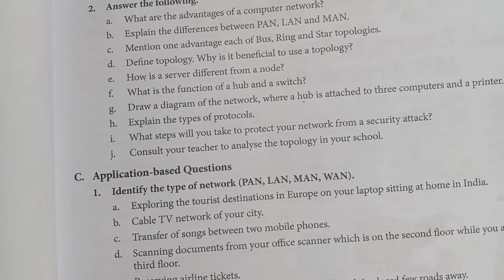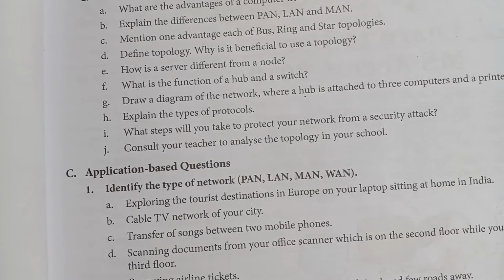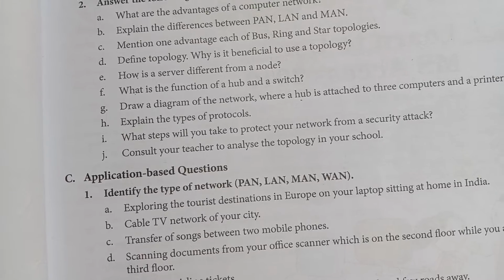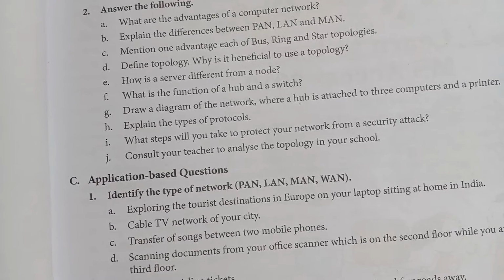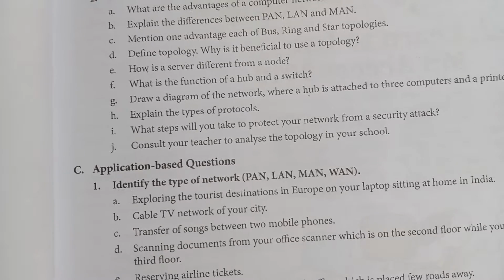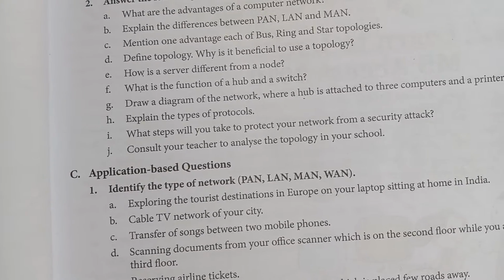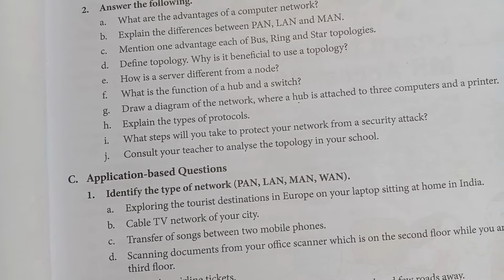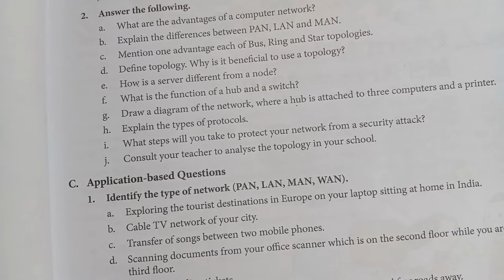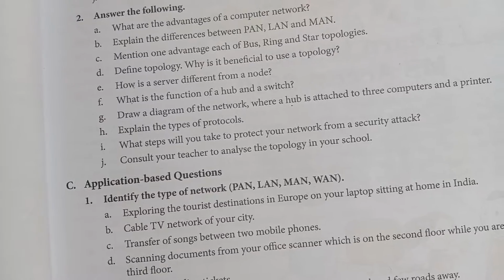So, define topology: topology means the arrangement of computers and other devices like printers and scanners in a pattern. Why are we using this topology? While choosing the topology, care has to be taken that the installation cost is minimized and the network design should be reliable and flexible.